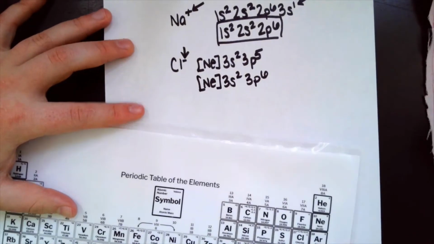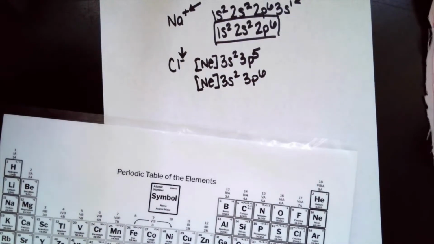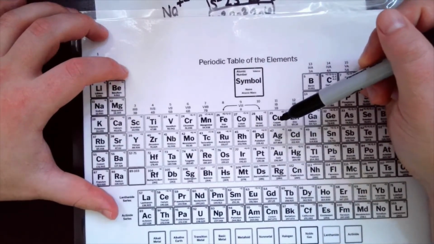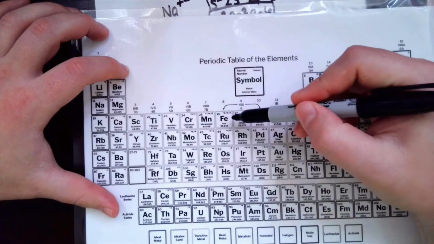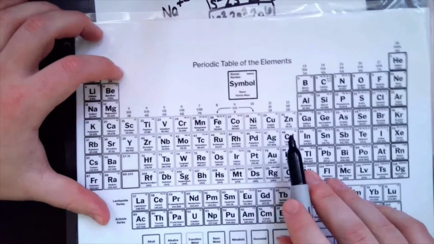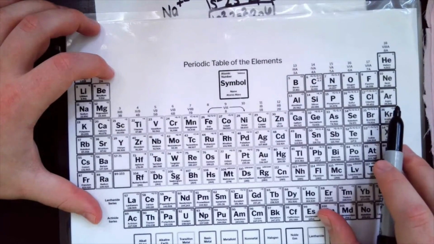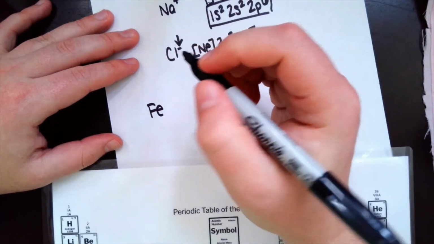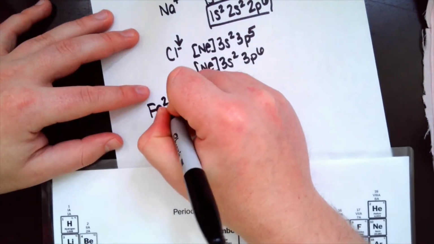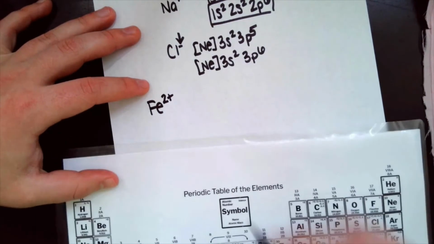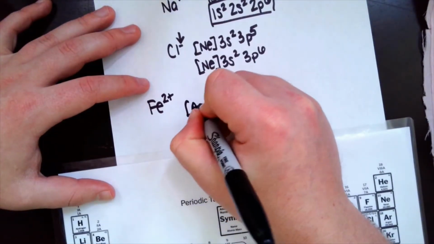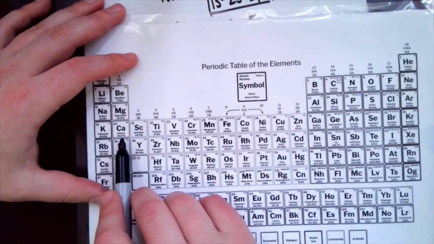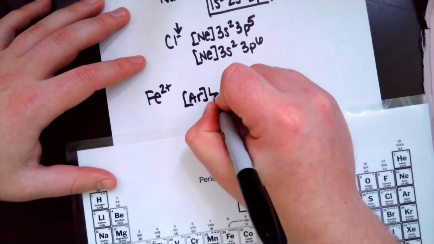And that's how you can basically do it for any ion, except there is an exception when we come down to transition metals here. So let's look at iron, I suppose. So if we start with iron, again, I'm going to start with noble gas shorthand. So the last noble gas before iron. And I'm going to go iron 2+ to start. Okay, so the last noble gas before iron is argon. So then after argon, we come down to potassium in the 4s2. Right? So we say 4s2.